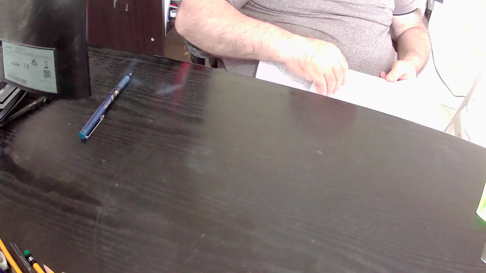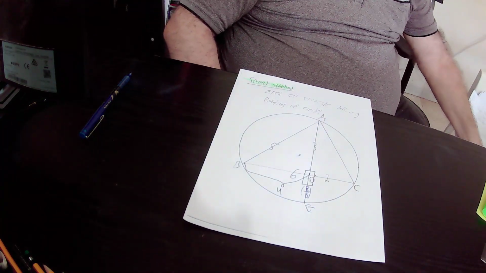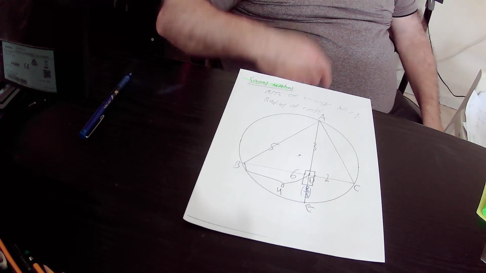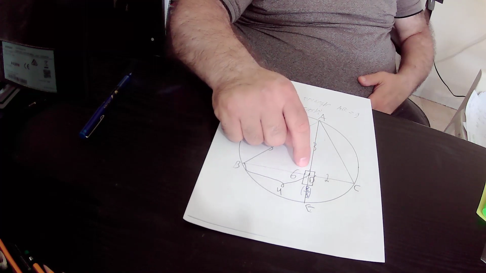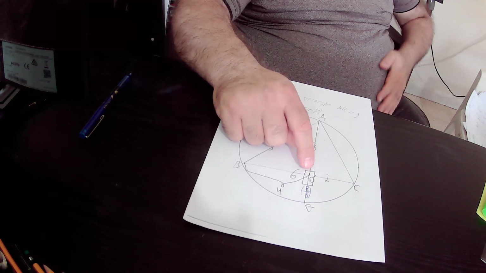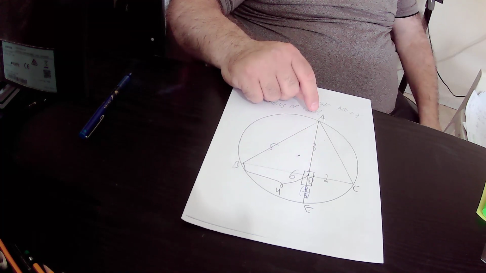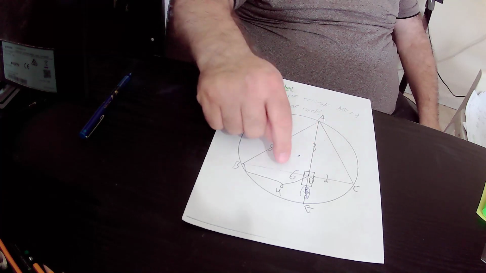Then I presented to you how to find the radius of this circle according to the second method. From point A we draw a perpendicular to BC. So this again equals 90 degrees, and this again also equals 90 degrees according to our construction. According to the first method, AD equals 3 units, DC equals 2 units, and BD equals 4 units.